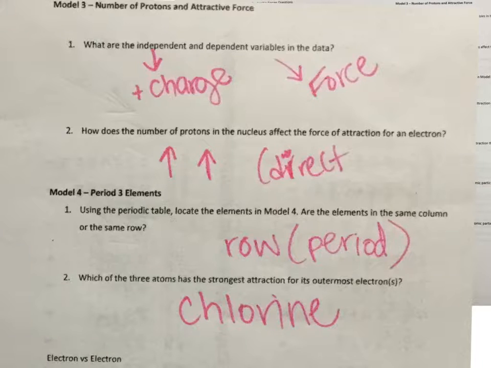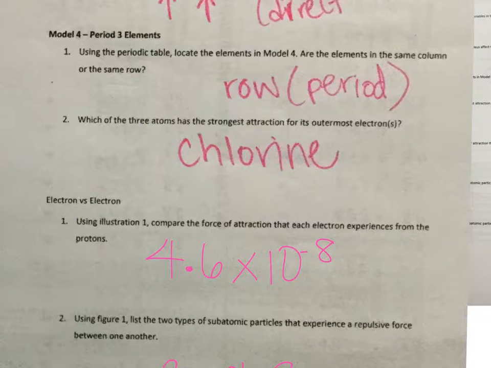Model 3, what are the independent and dependent variables of the data? Independent was your amount of charge, your positive charge or your number of protons. And then the dependent was your force. So as we increased positive charge, you increased force. So it was a direct relationship. Model 4 was using the periodic table to locate the elements. They were across the same period.